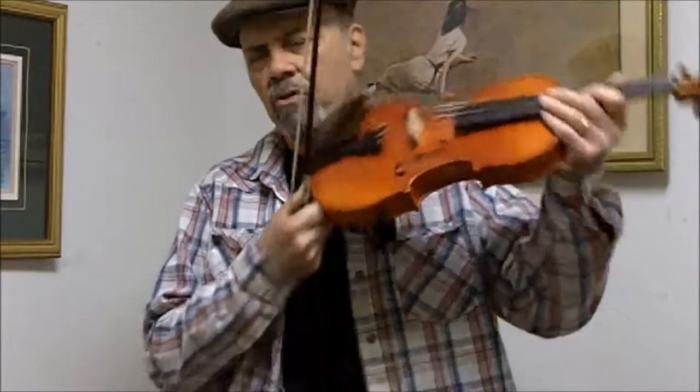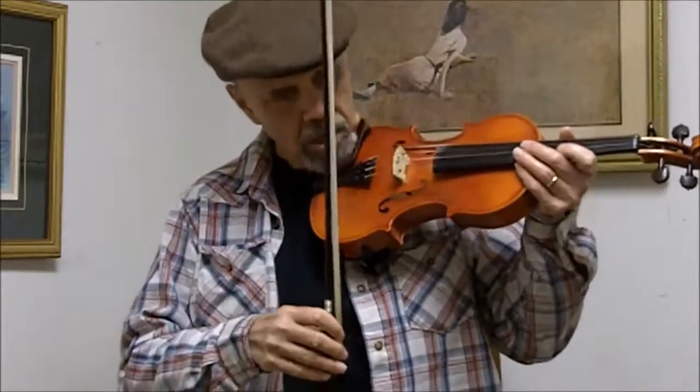If you're playing all of the flats or sharps, all the semitones to these scales, you get the chromatic scale, which includes all the notes.